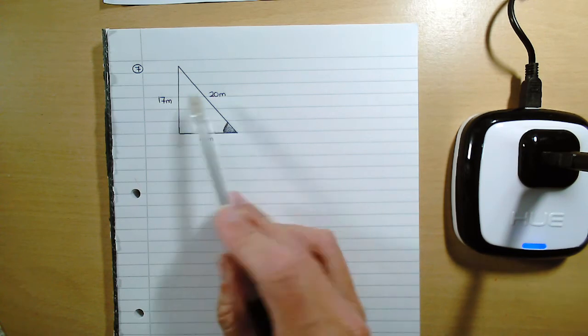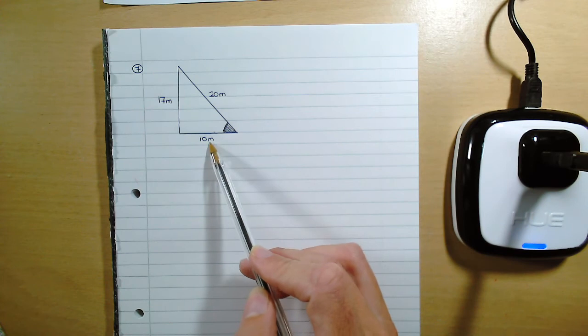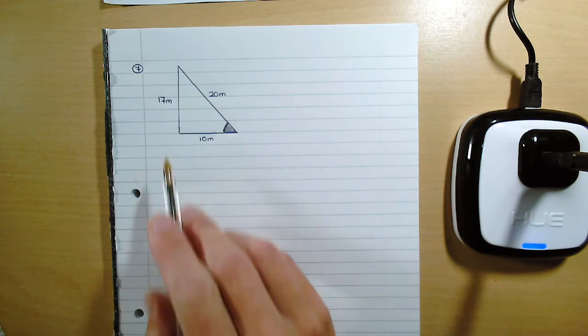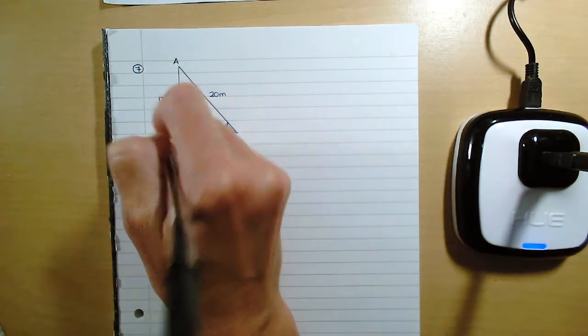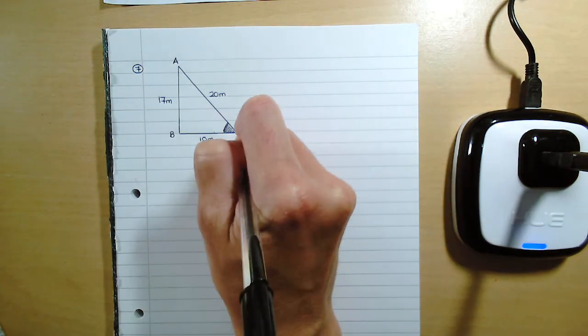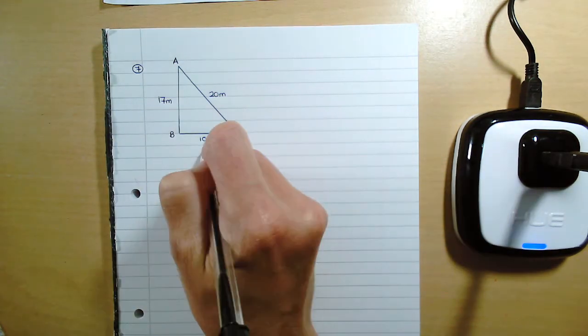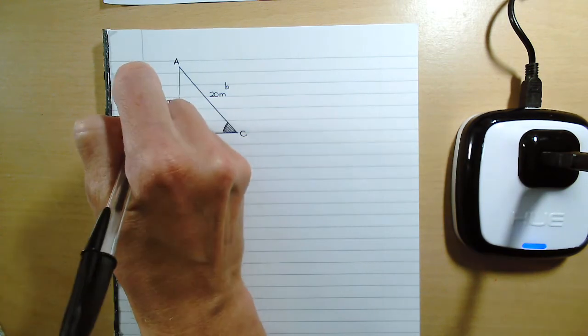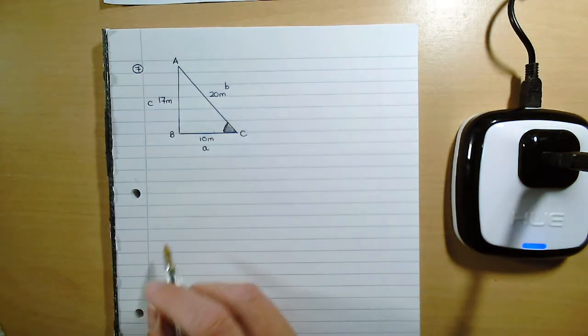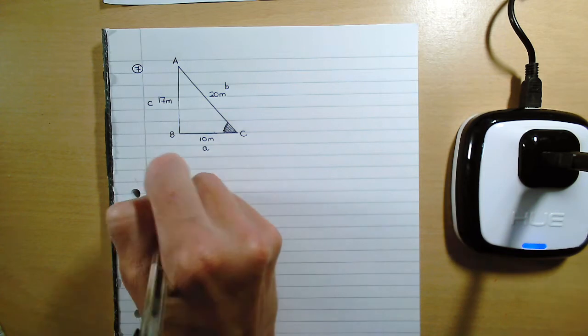Now we know all three sides, so we're going to have to use the cosine rule. So what I would do first is label the corners with capital letters. Doesn't matter which capital letters you use. I'm using A, B and C. So this side is going to be small a, this side is going to be small b, and this side is going to be small c. So we need to get angle C first.